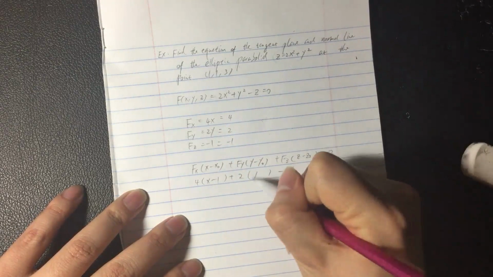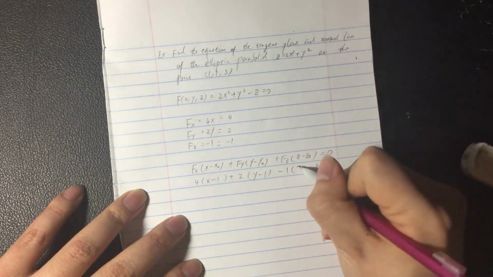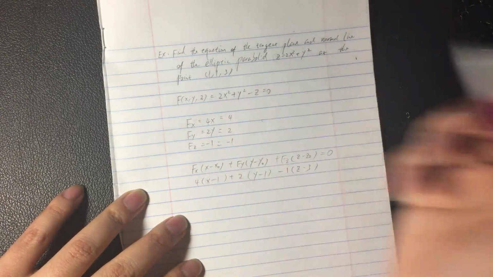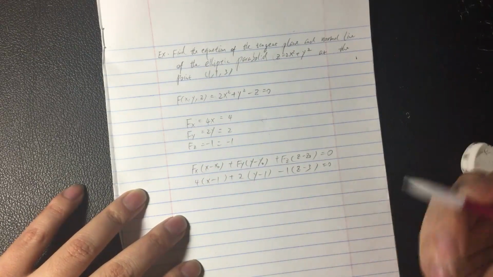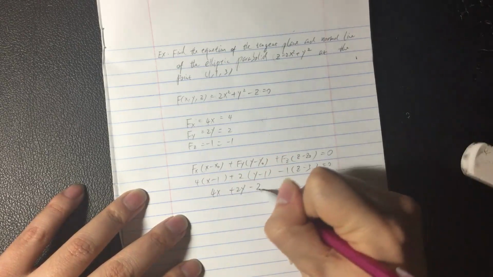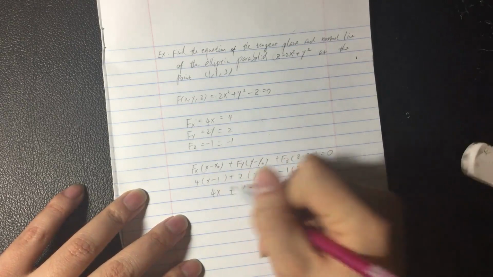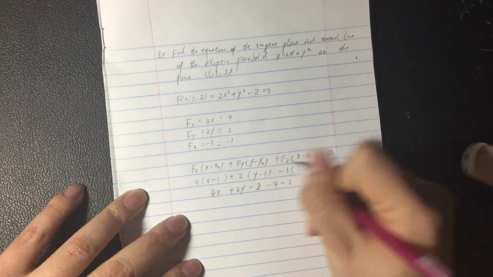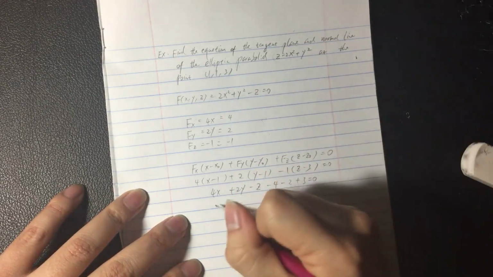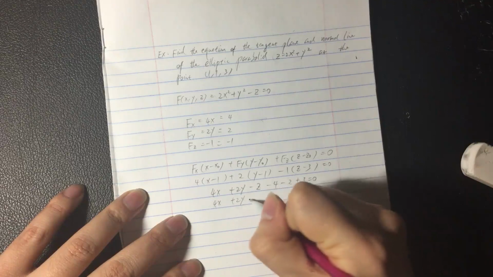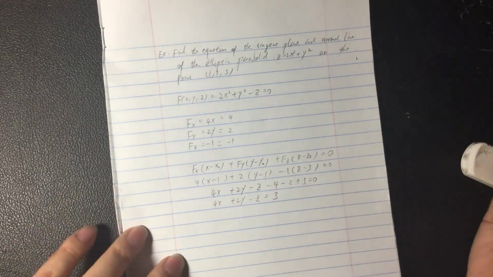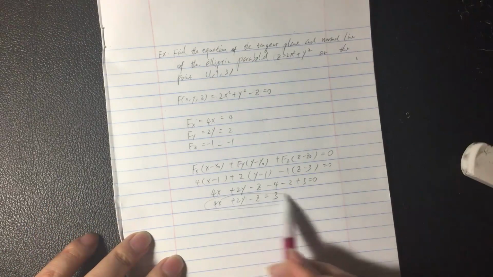So 4 times (x minus 1) plus 2 times (y minus 1) minus (z minus 3) equal to 0. Then we can simplify: 4x plus 2y minus z minus 4 minus 2 plus 3 equal to 0. Usually we bring the constant to the other side: 4x plus 2y minus z equal to 3. That's the equation of the tangent plane.